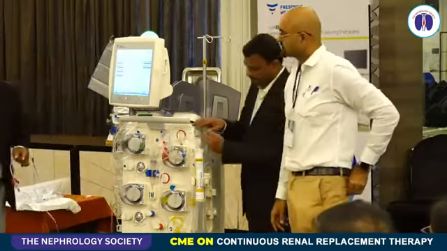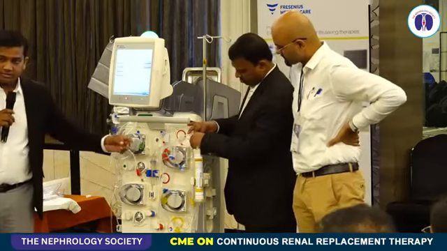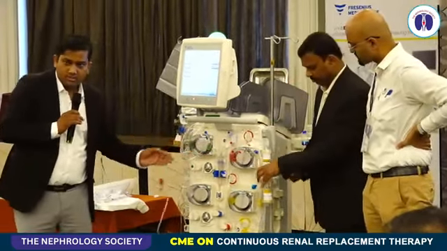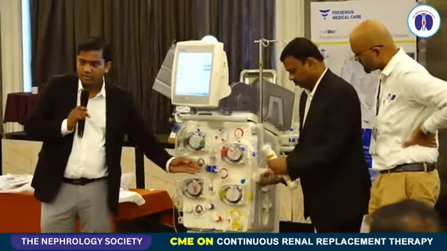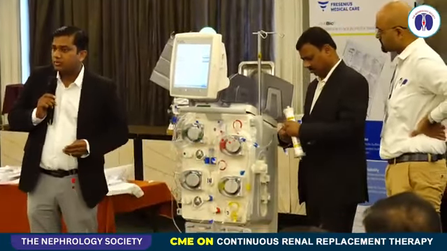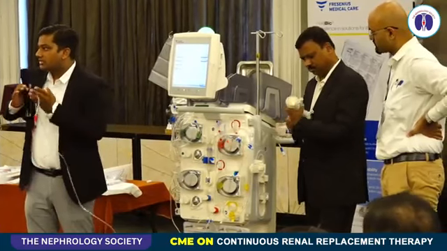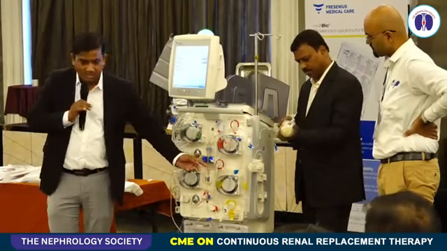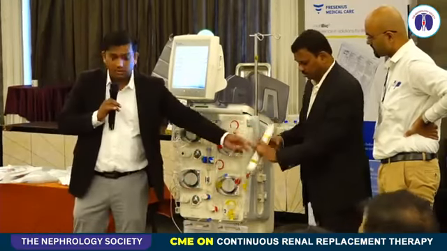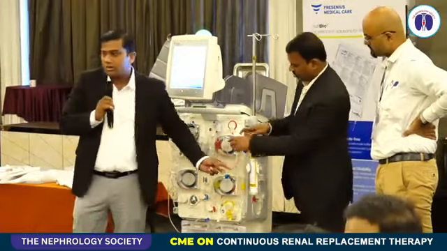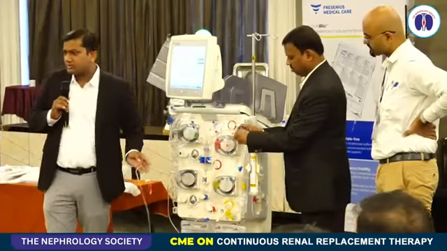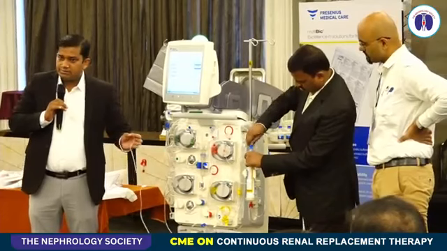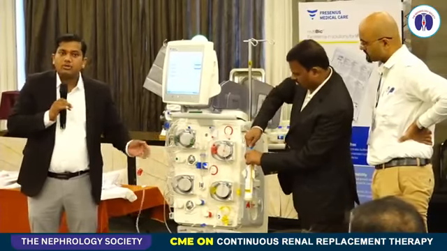So good afternoon. Basically, the circuit which we are going to demonstrate has a blood circuit and a non-blood circuit. The blood circuit volume is 116 ml. It is very important for patients who have a lower volume, or the pediatric patient. The volume of the blood circuit is 116 ml, followed by the dialyzer circuit, which has a blood volume of 100 ml. 116 plus 100.